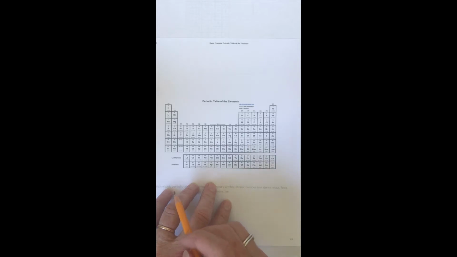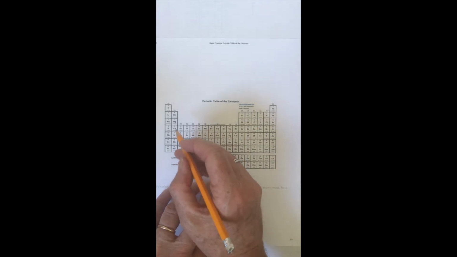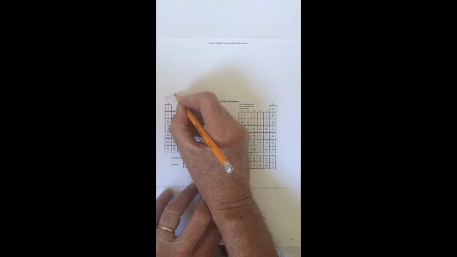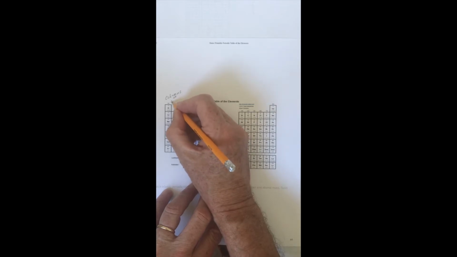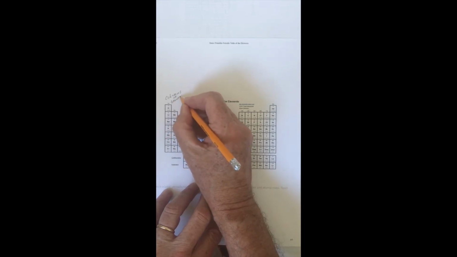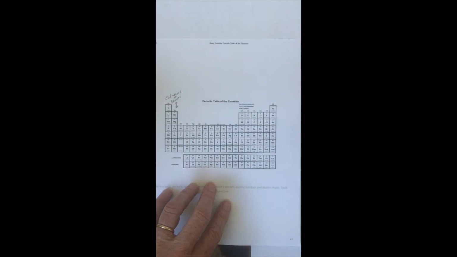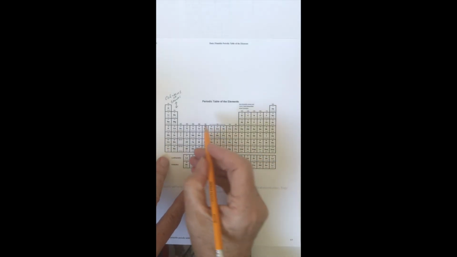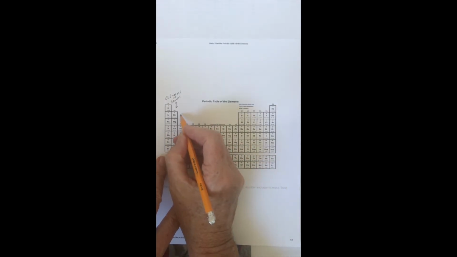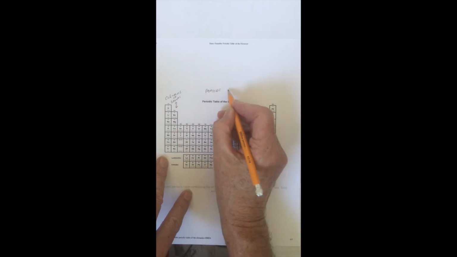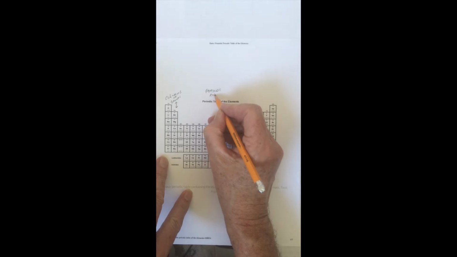The elements are listed in columns or groups. Both mean the same thing, and they go up and down. They're also organized by periods or rows.